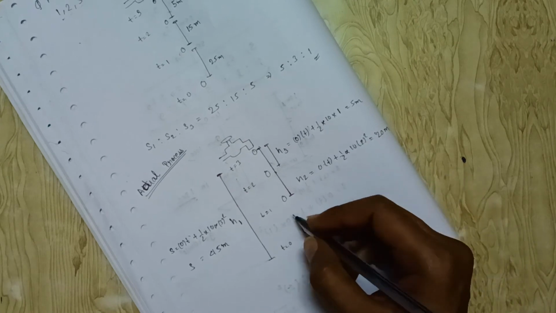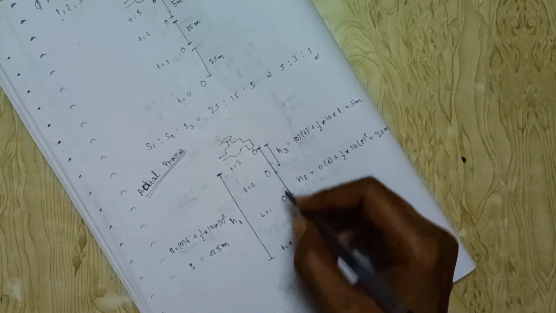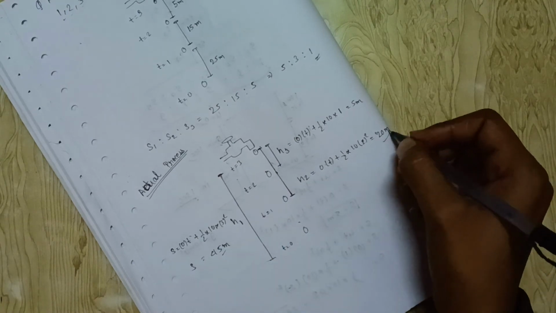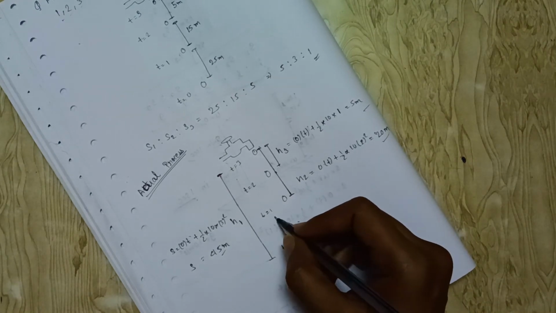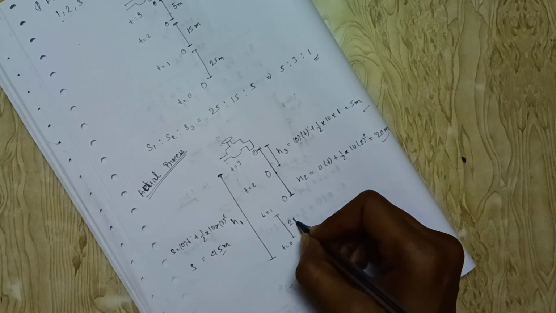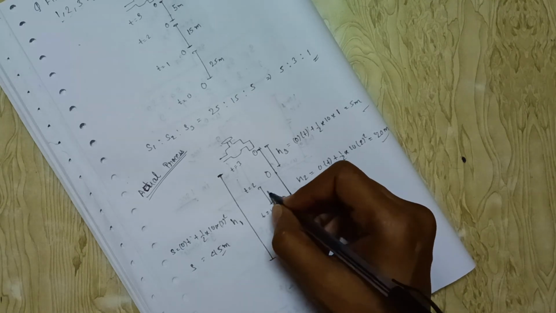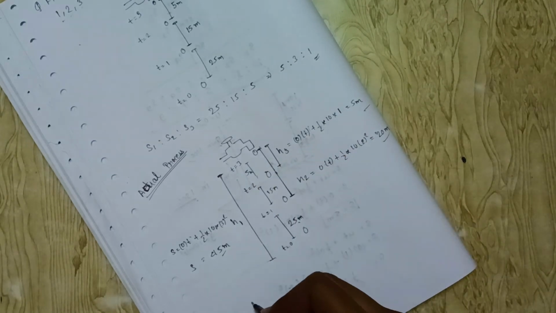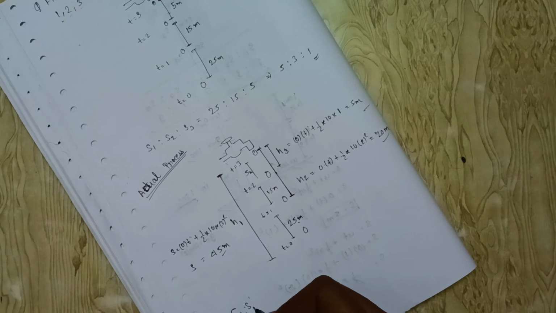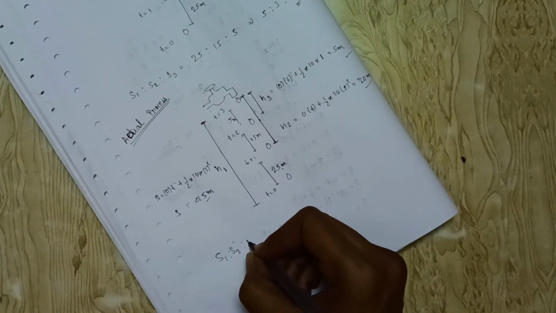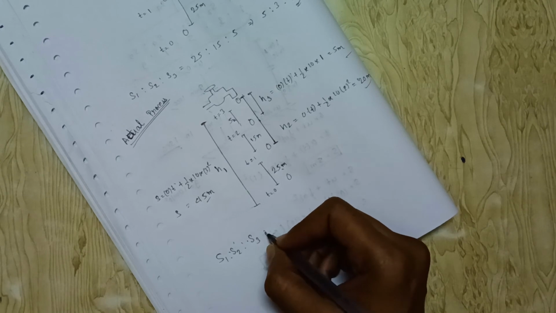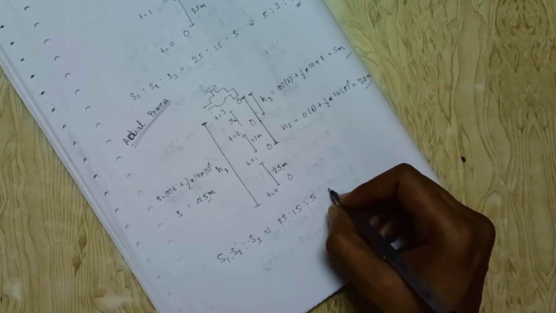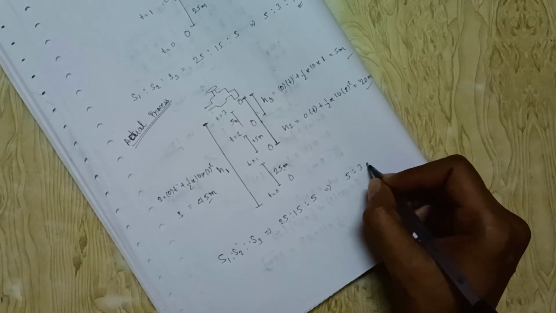So after calculating the whole distances, we have to subtract the distances. We get 25 meters, then 15 meters, and then 5 meters actually. So the ratio s1, s2 and s3 will be 25 is to 15 is to 5, that is 5 is to 3 is to 1.